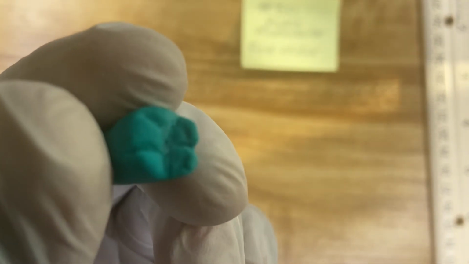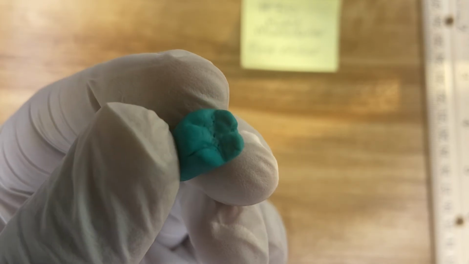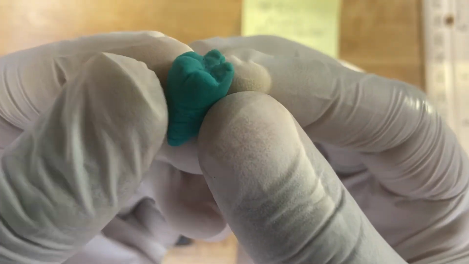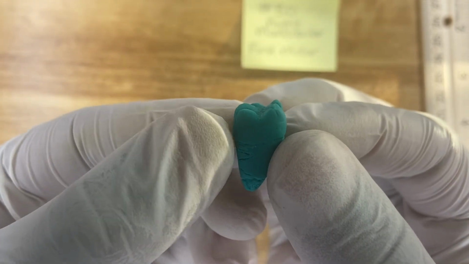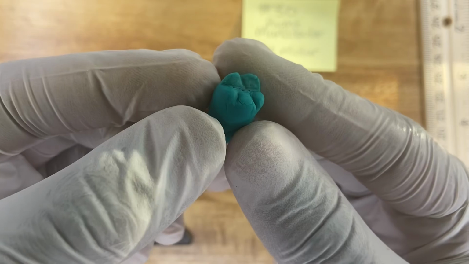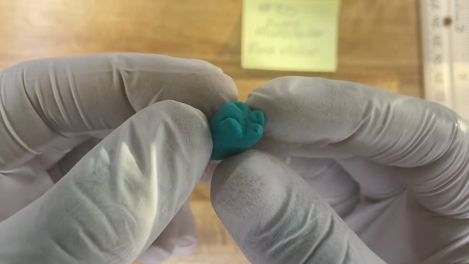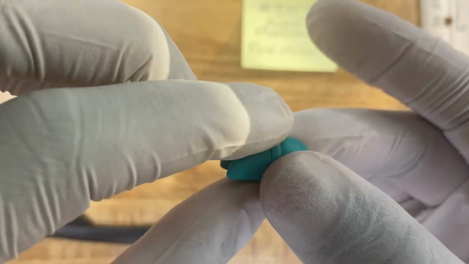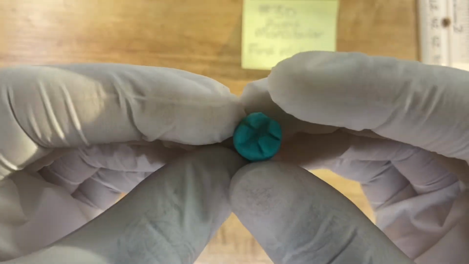The height and contour of the tooth is as accurate as I can get it. And there you have it. Tooth number 30. This one is not as hard. It's not dried out all the way, but it is solid.